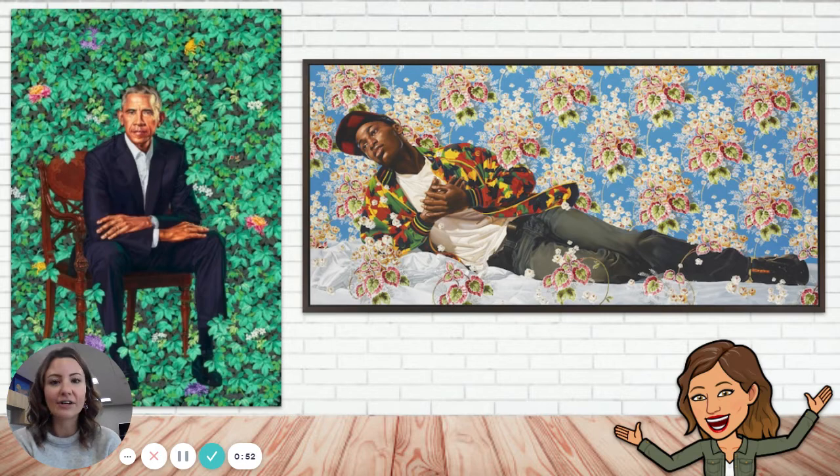Kehinde Wiley is the first African American artist to paint an official presidential portrait. Throughout history, there has been an official portrait painted of each president dating all the way back to George Washington, our country's first president. Not only was Kehinde Wiley the first African American to paint an official presidential portrait, but he also painted the first African American president of the United States, Barack Obama. So if you look over here on the left, you can see the portrait that Kehinde Wiley painted of Barack Obama to be hung in the White House.